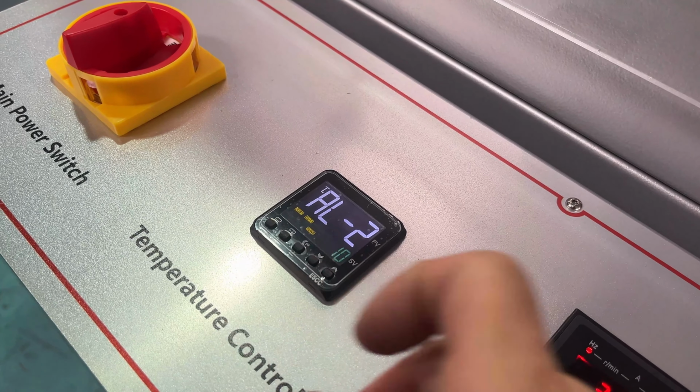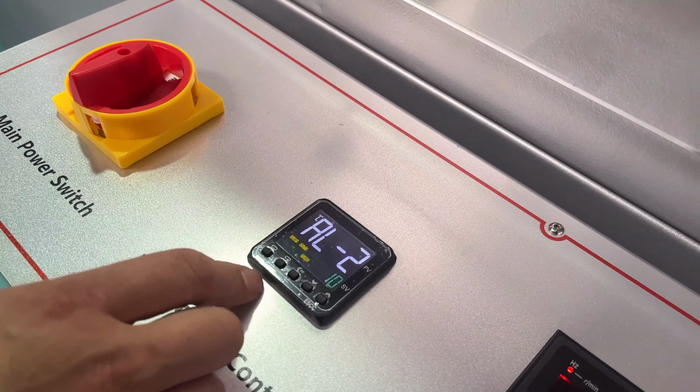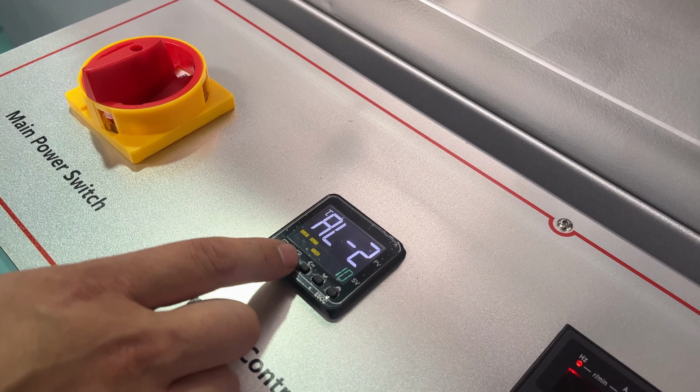AL2 is set to 10 degrees Celsius, which defines the allowable temperature deviation range for over-temperature protection. For example, if the set temperature is 110 degrees Celsius, and the actual temperature rises to 120 degrees Celsius, the system will trigger an alarm and stop heating for protection. Once the temperature returns to the set value of 110 degrees Celsius, the heating system will resume automatically to maintain stable temperature control.